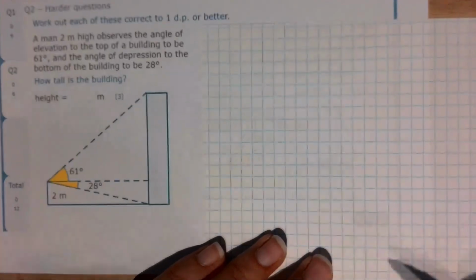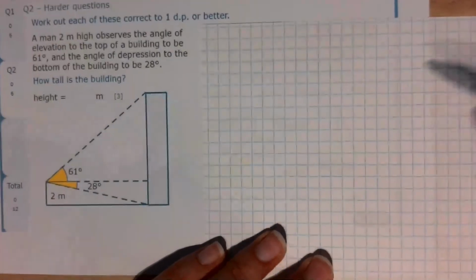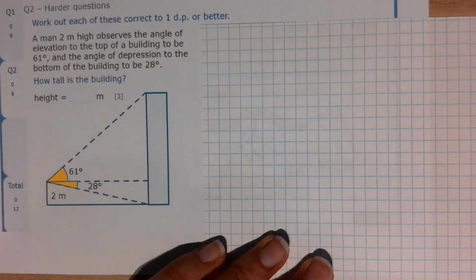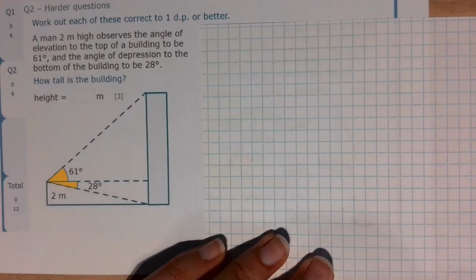A man 2 metres high observed the angle of elevation at the top of the building to be 61 degrees and the angle of depression at the bottom of the building to be 28 degrees. How tall is the building? Why is it important that he is 2 metres tall? Well, because when you are looking at things, you are not looking at things from the distance to the ground. You are looking at things from your height.